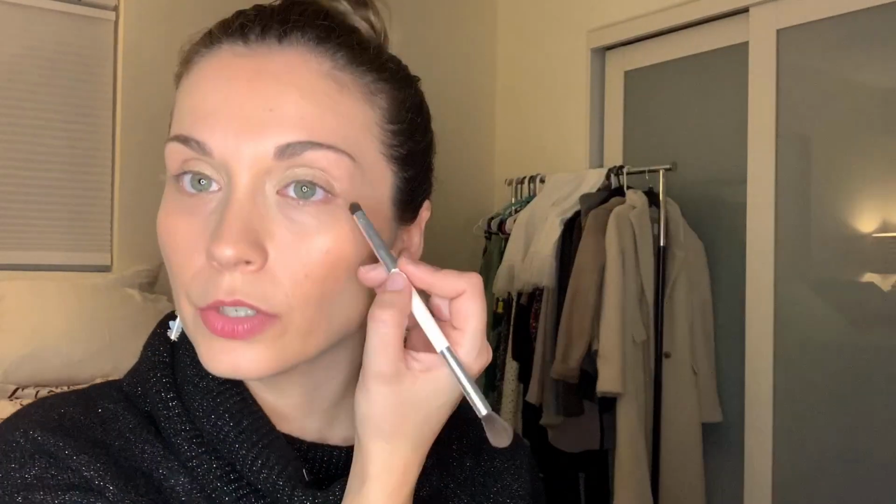For downturned eyes, you're going to want to lift them up. So what I like to do is follow the line of your bottom lash and just start to define a line upwards. So again, this is for a downturned eye that you want to focus upwards.